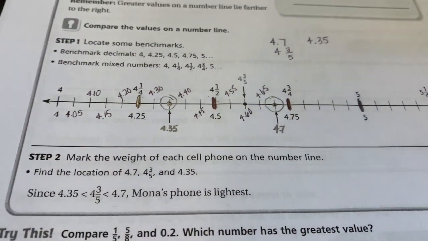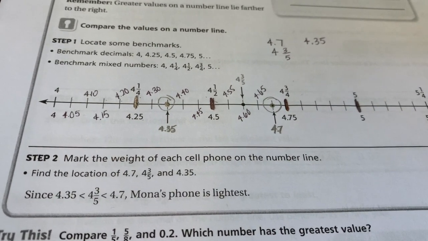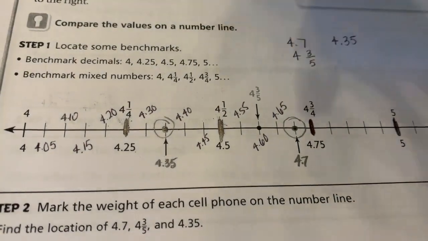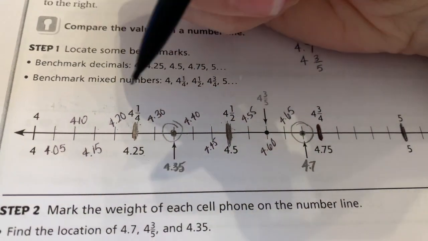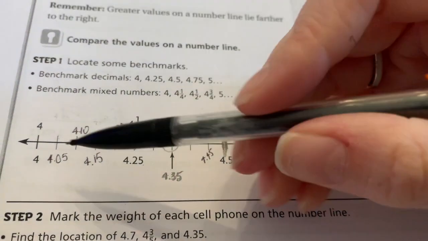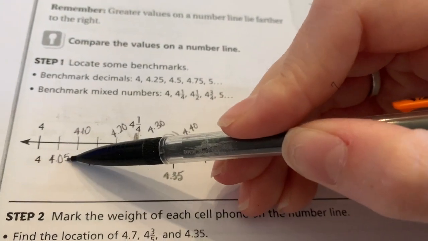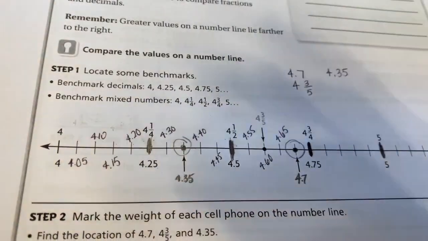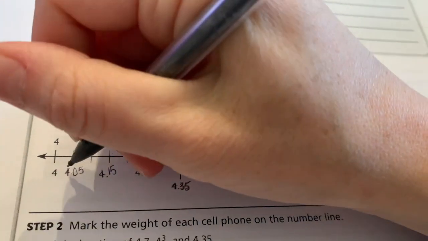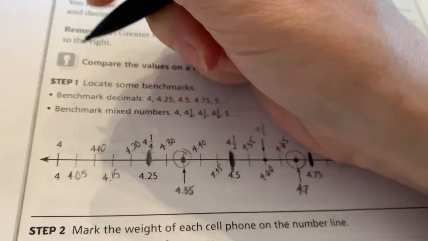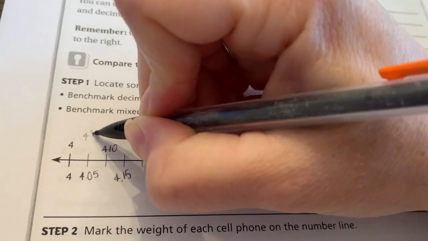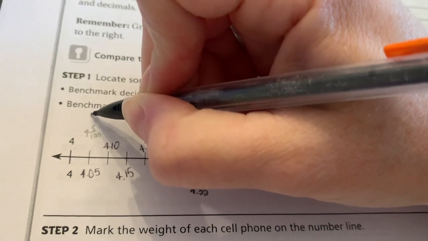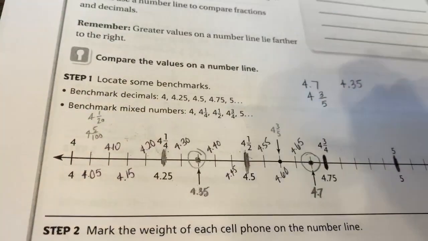And now we have to discuss how we find where the 4 and 3/5 is. To see where that 4 and 3/5 fits in, notice that these are broken up by 5/100ths each. Just to show you how I'm leading up to this, the 4.05 here is really 4 and 5/100ths, right? So 4 and 5/100ths is really like 4 and 1/20th.